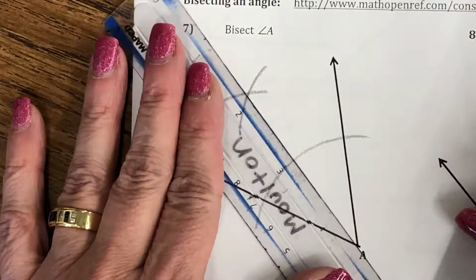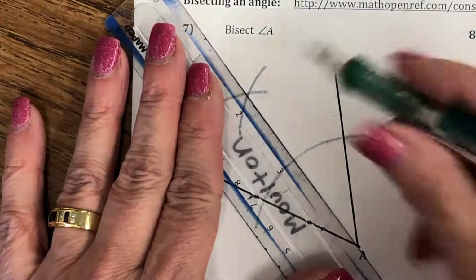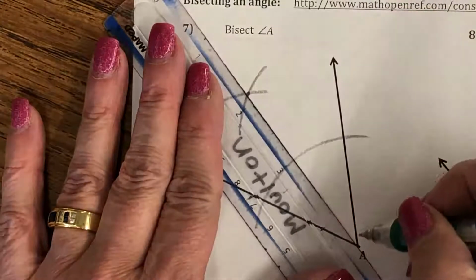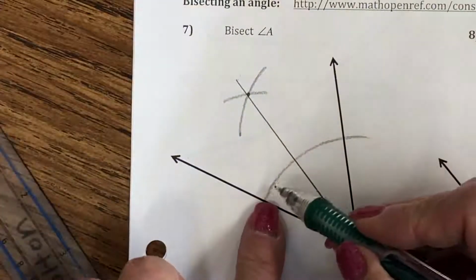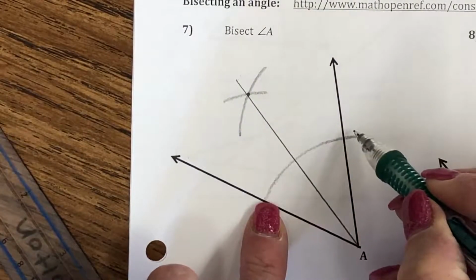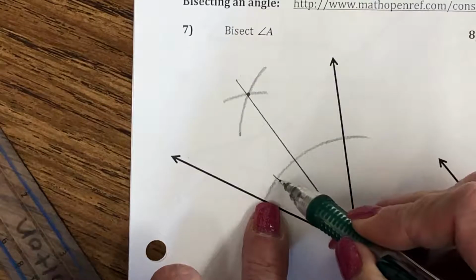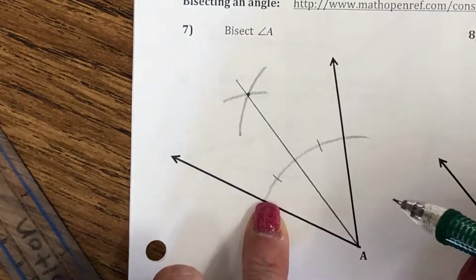Then I'm going to connect this new point I just created with the vertex, and that just cut my angle in half. It just bisected my angle. So I know that this angle has the same measure as this angle.